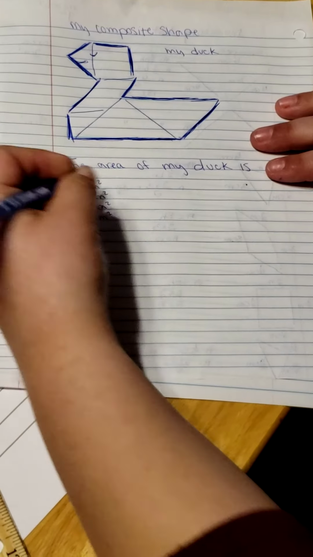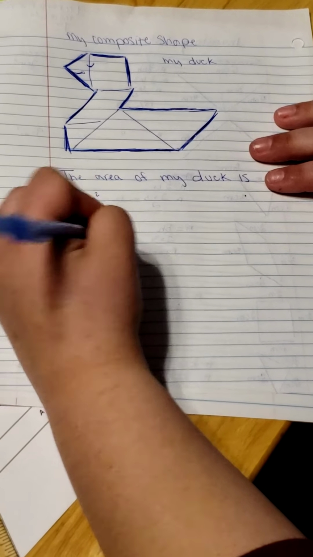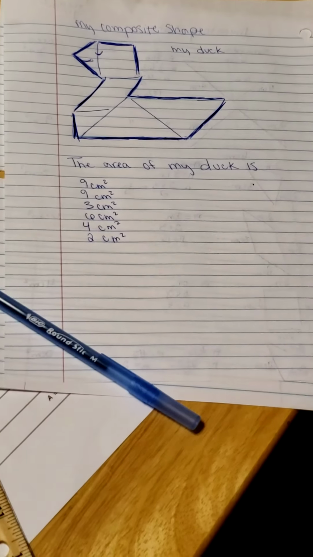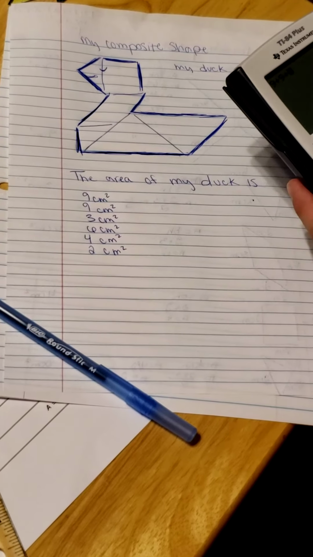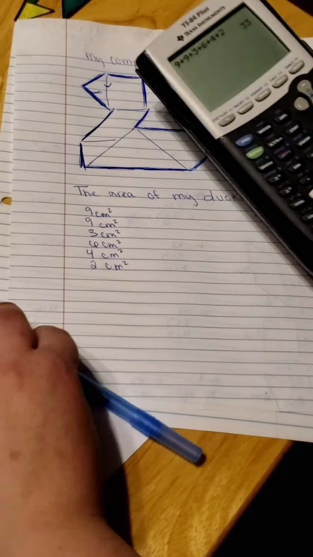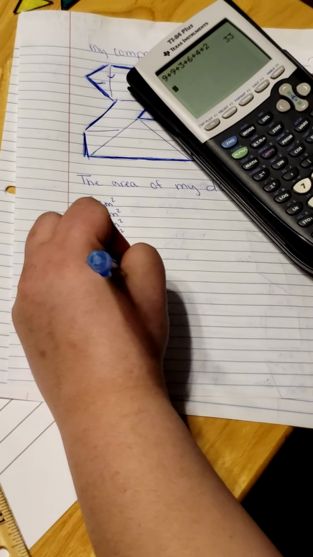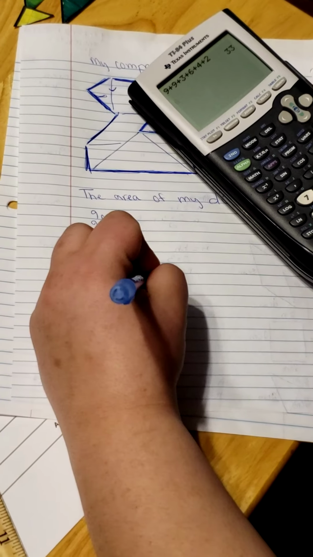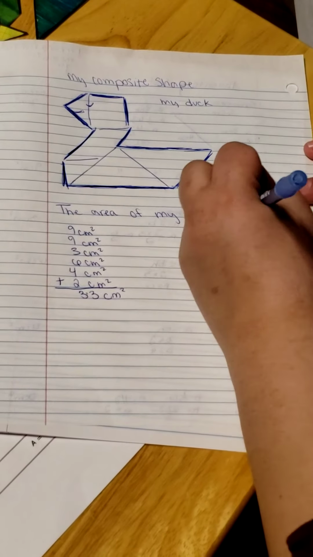And in order to find our total area, we just simply add them all up. So to make this quick, I'm just going to do it in the calculator. 9 plus 9 plus 3 plus 6 plus 4 plus 2. Our duck's area is 33 centimeters squared.